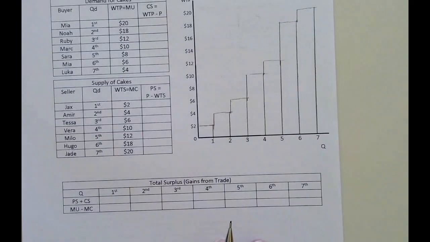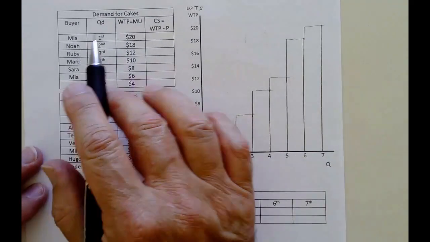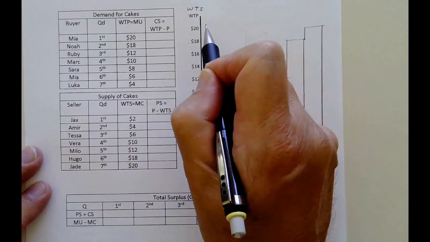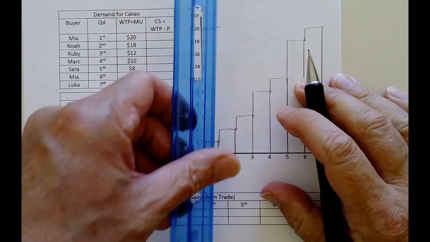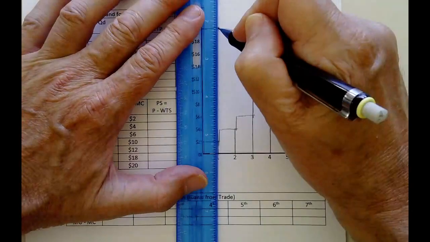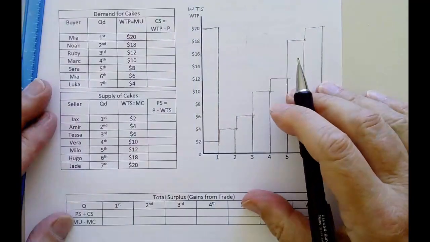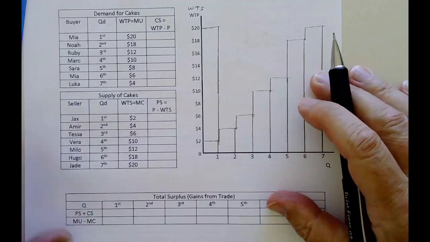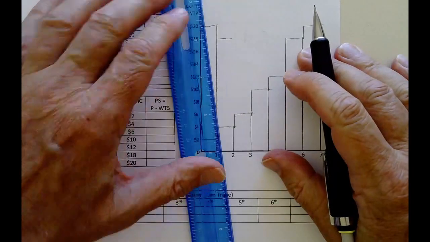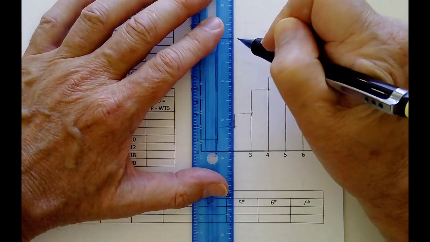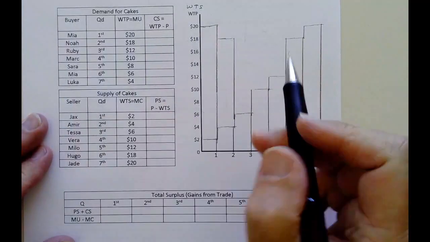Now let's go over and do the same thing for the buyers. We have Mia there is going to pay $20. That's way up there. And then we have Noah at $18. And then we have Ruby at 12.